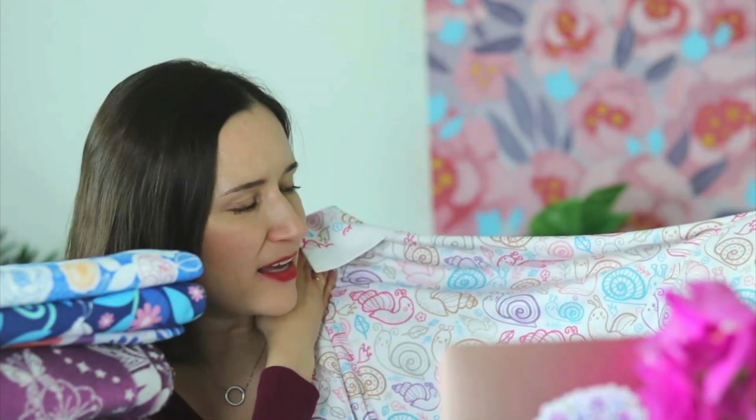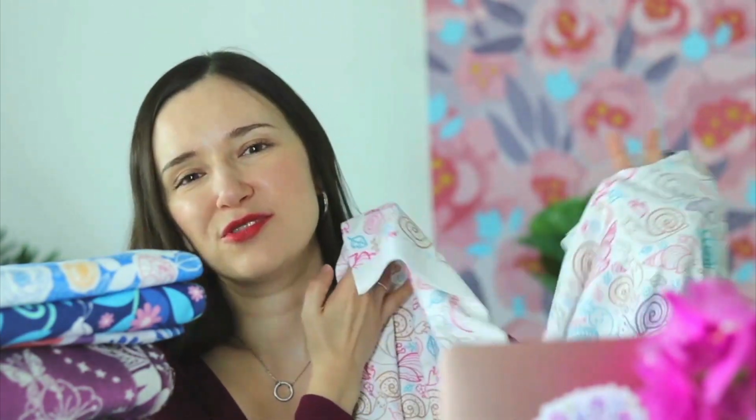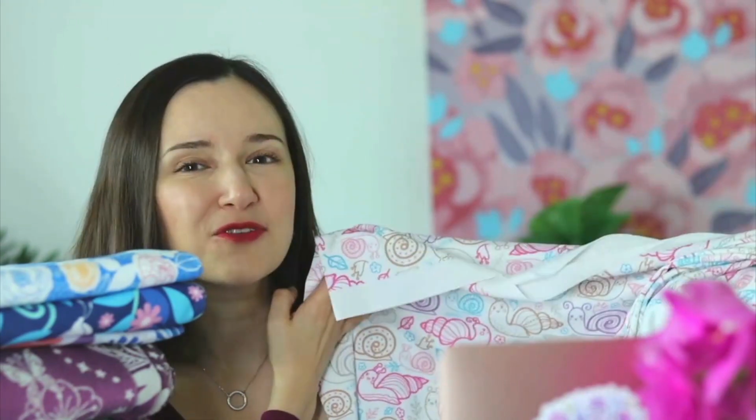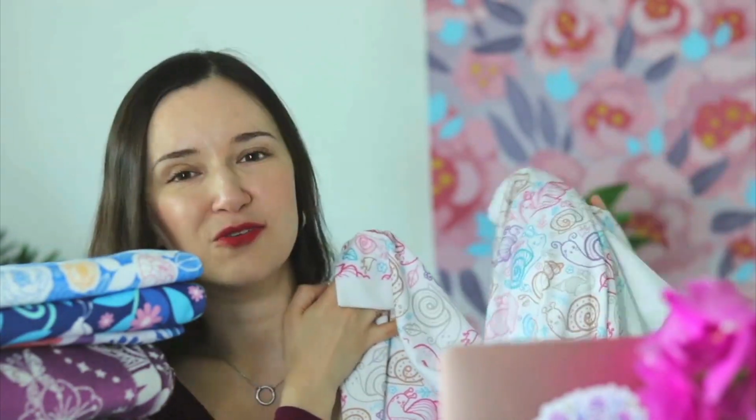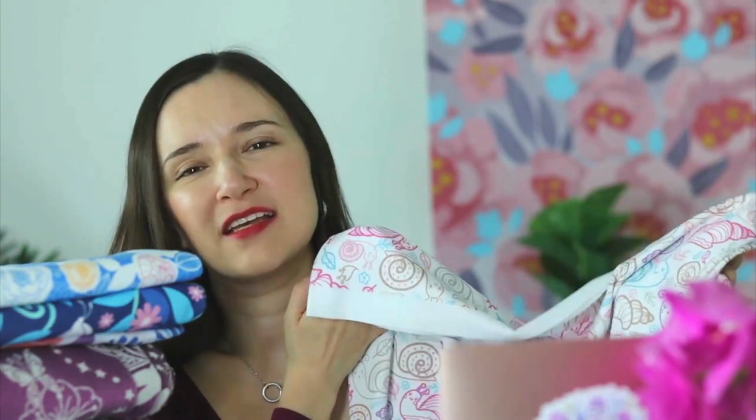So again, I like to think of fun uses for my fabrics, whether it's clothing for me or for my daughter, or something for the household, like home interior decor. That's what I like to do in my free time, these kinds of projects. All right, let's get going.